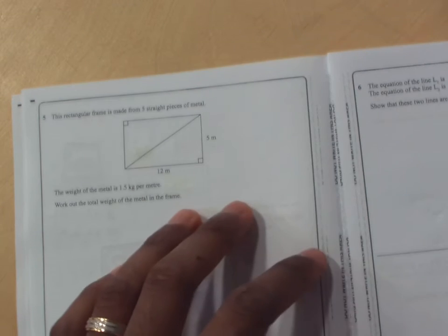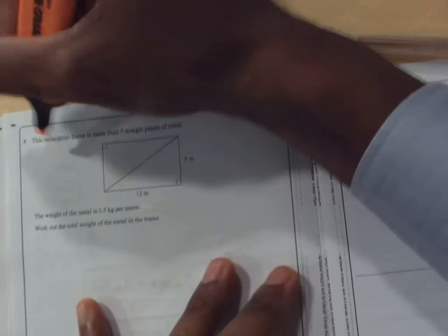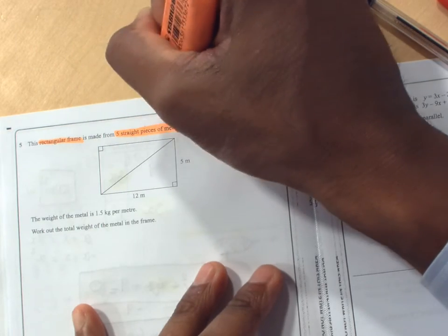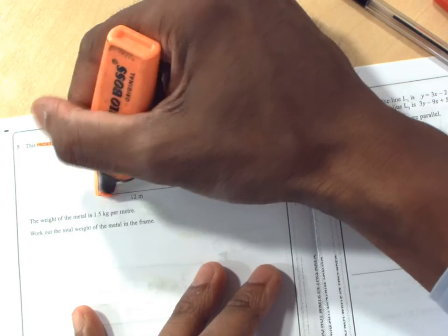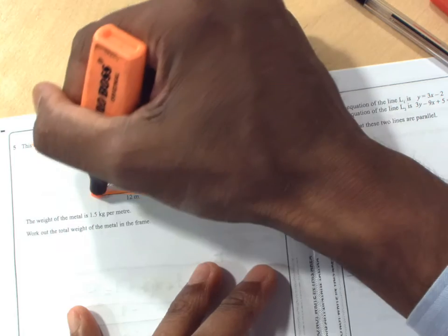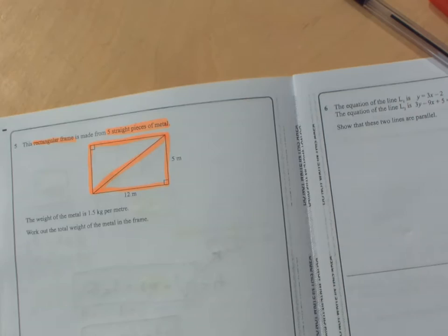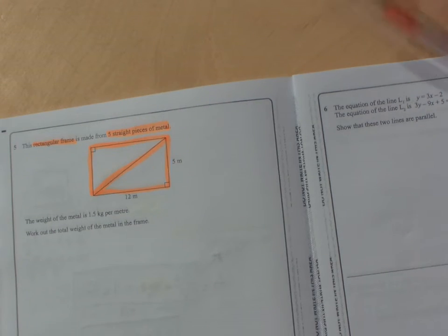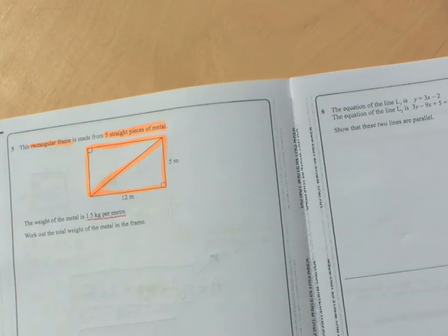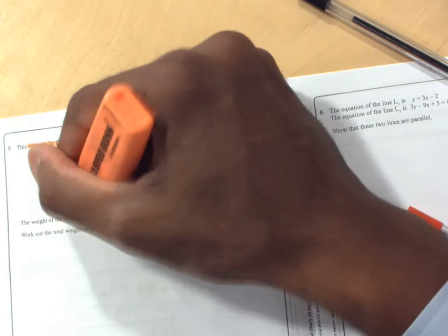Right, so let's underline the keywords here. We've got a rectangular frame made from 5 straight pieces of metal. So let's just count it. I've got 1 there, 2 there, 3, 4, and obviously the 5th one is going to be the diagonal line here. Okay, so I've got 5 straight pieces of metal, and I'm told that the weight of the metal is 1.5 kilograms per meter. And the question is, work out the total weight.